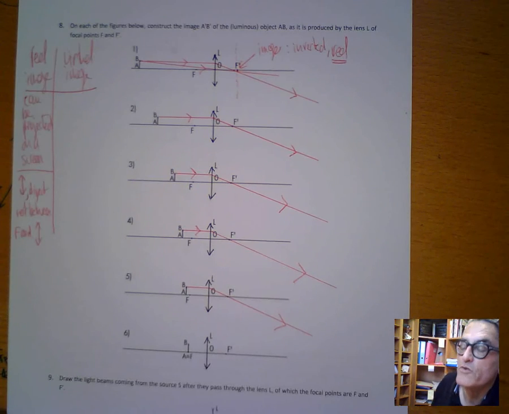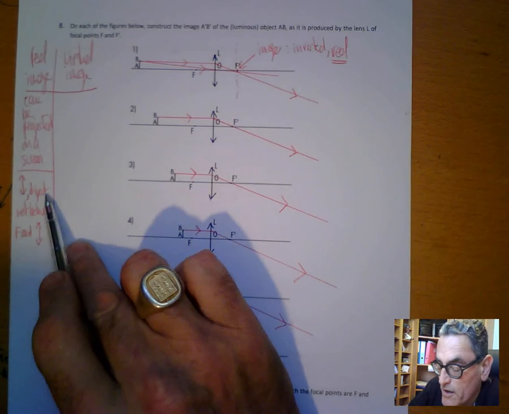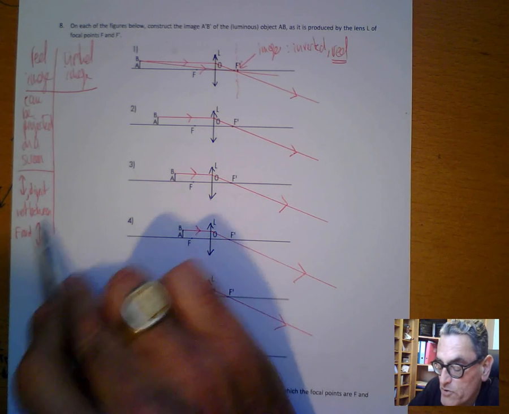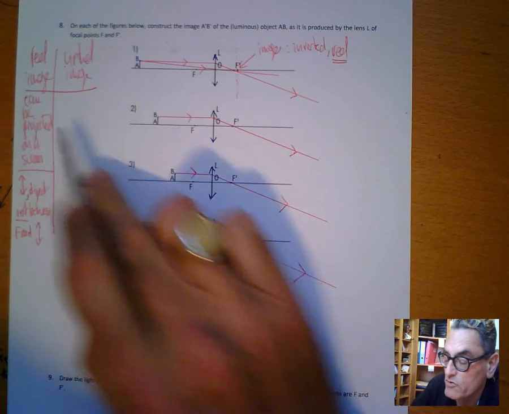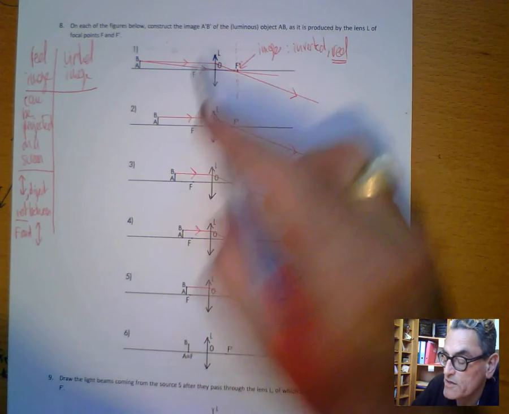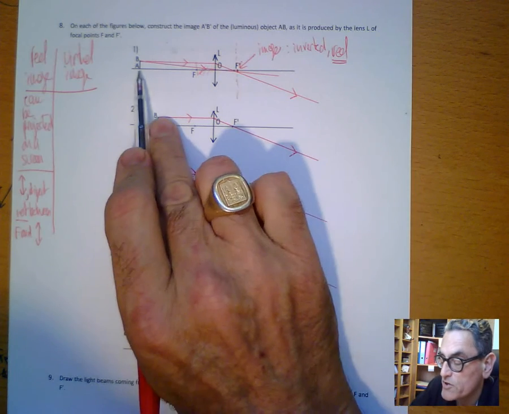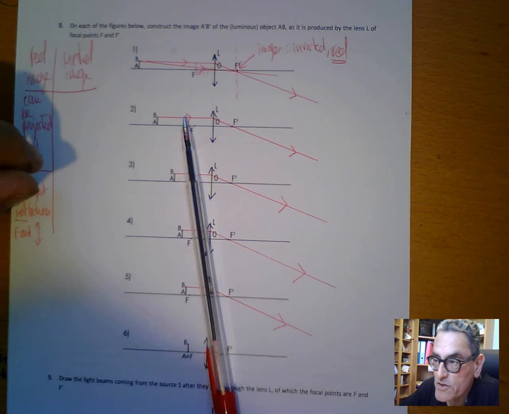This is written in the course, maybe you cannot read so well here. So when you have a convergent lens and an object which is not between the focal point and the lens, then you get a real image. Here you are not between the focal point and the lens, the object is here, so you will have a real image. You want me to show you again with the simulator?